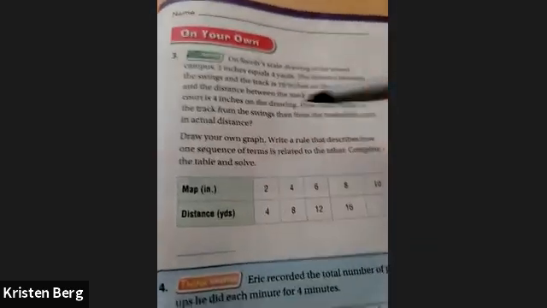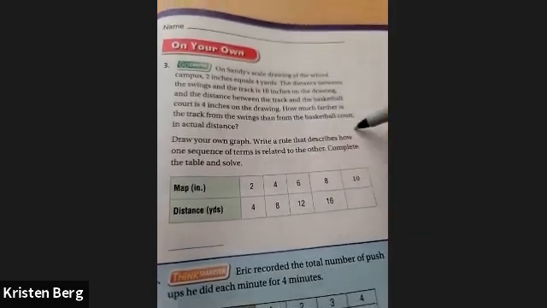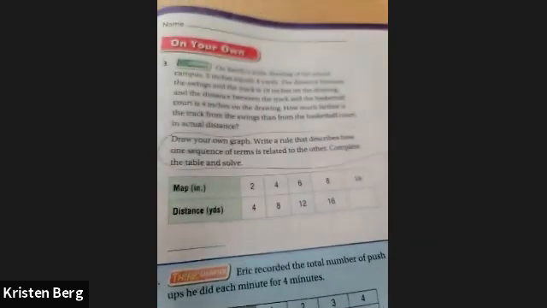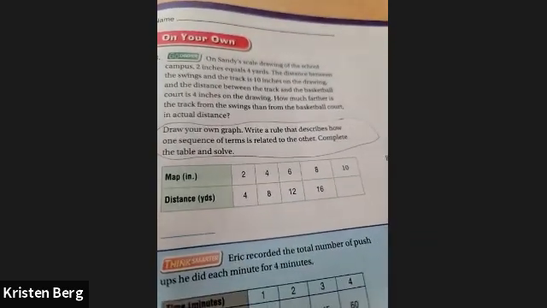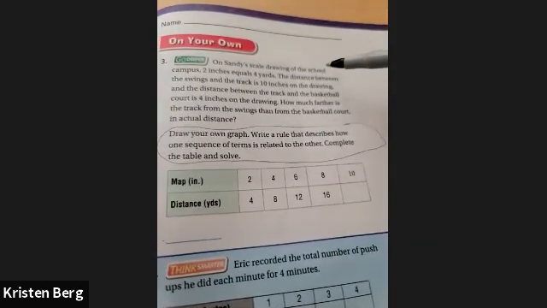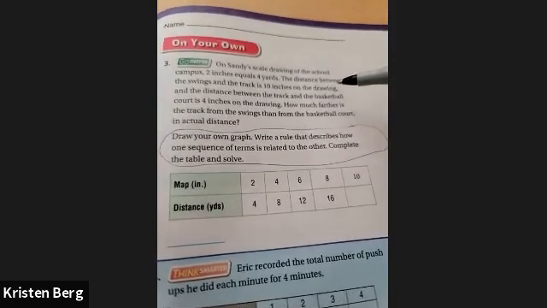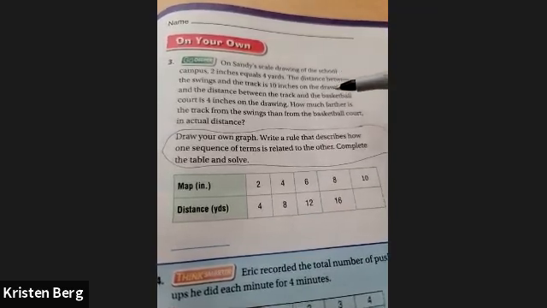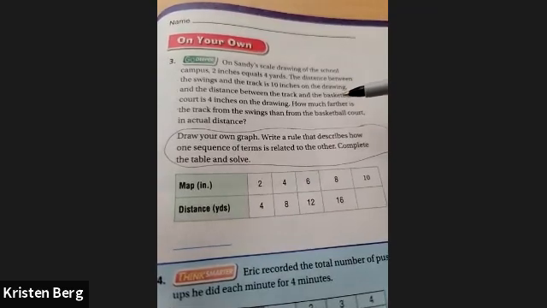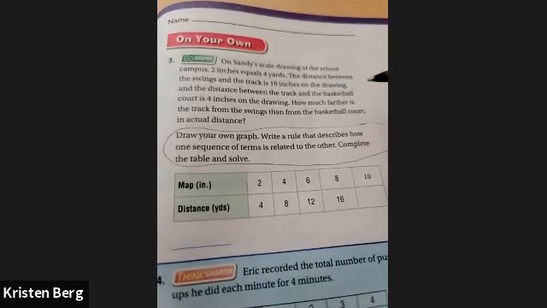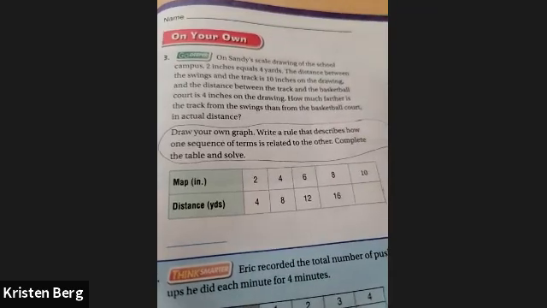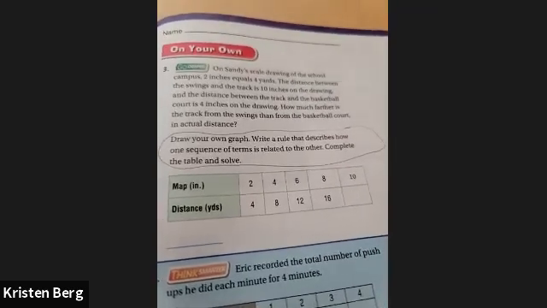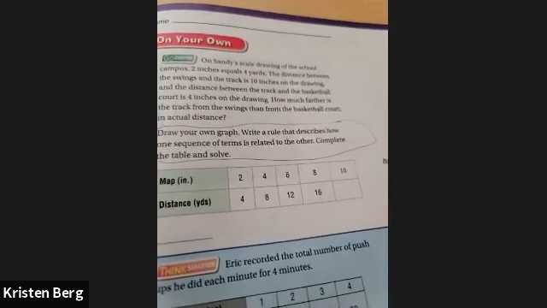All right, next one. You're not going to draw your own graph, but I do want you to write the rule and figure out what this missing number is. So Sandy's drawing on the school campus is 2 inches equals 4 yards. The distance between the swings and the track is 10 inches on the drawing. And the distance between the track and the basketball court is 4 inches on the drawing. How much farther is the track from the swing than the basketball court in actual size? So I'm not even going to worry about that part. I'm just more worried about you doing these 2 things right here.